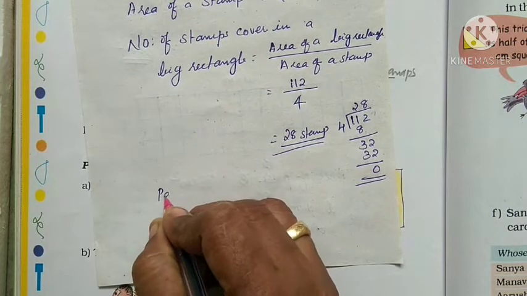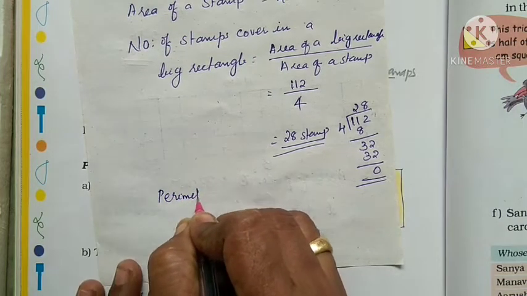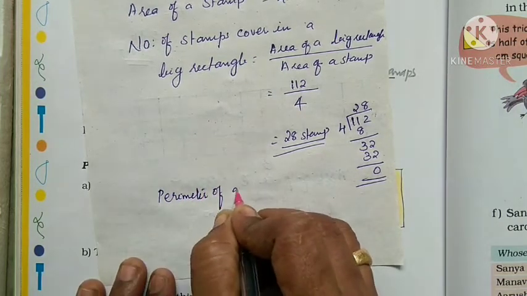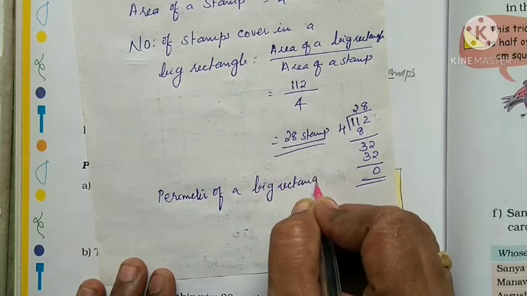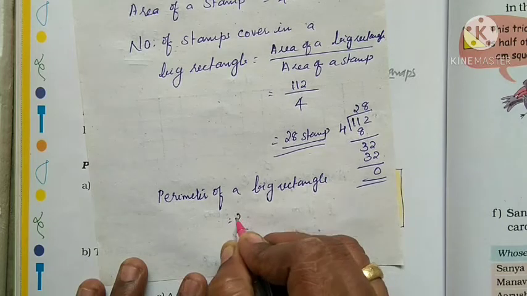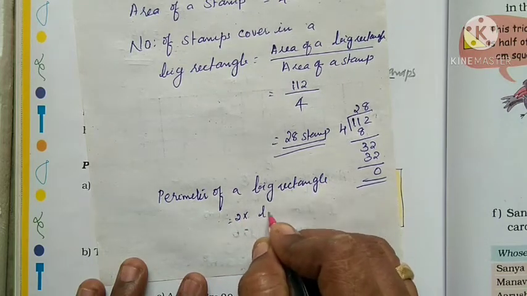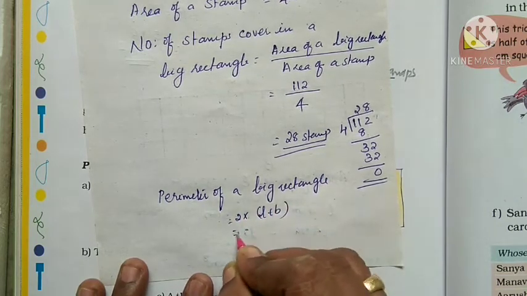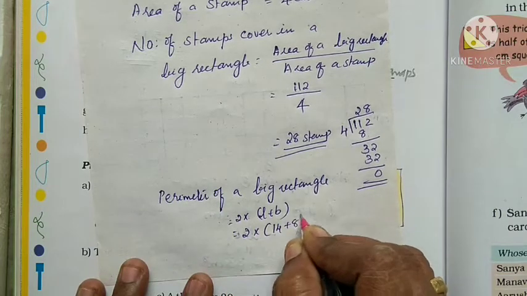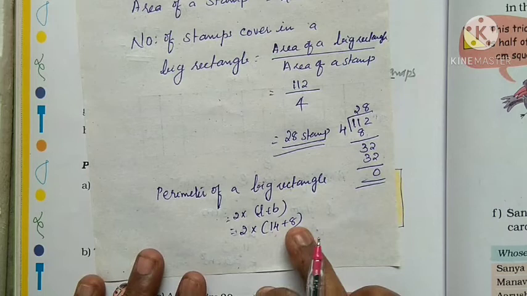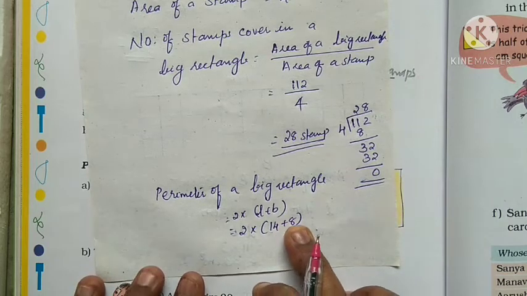Perimeter of the big rectangle is equal to 2 into length plus breadth. That is 2 into 14 plus 8. 14 plus 8, what is the answer? 22.